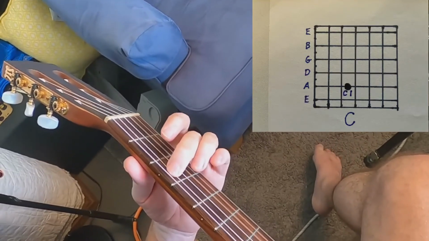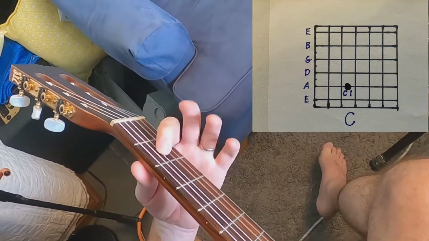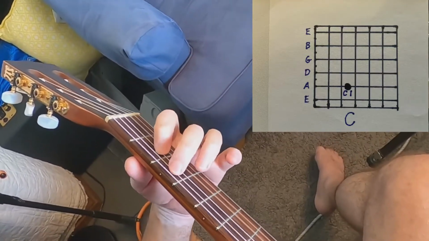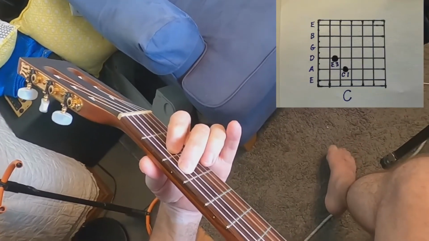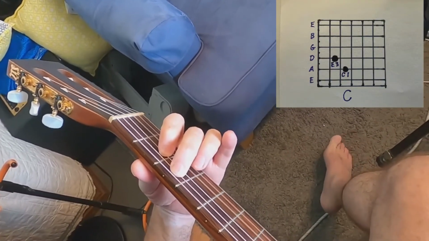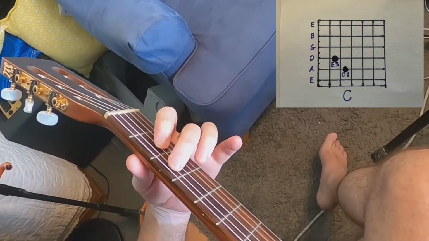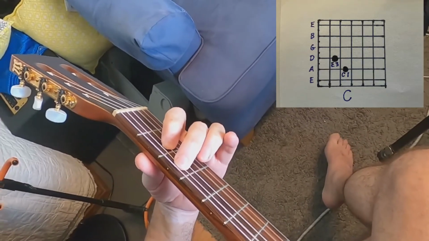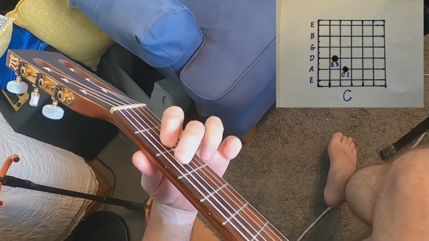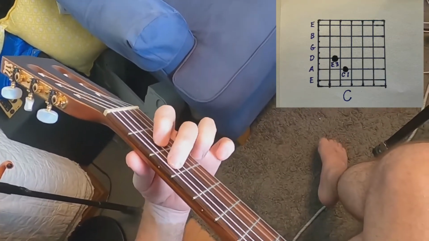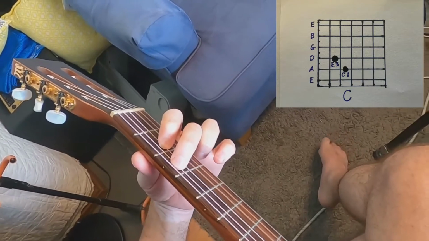So we know that that's 1, 1, 2, 3. So here we have a 1 and a 3. So that right there is a very simple chord, just playing the 1st and the 3rd. And you could move that around. You could play just those two strings. Right? And that sounds interesting.